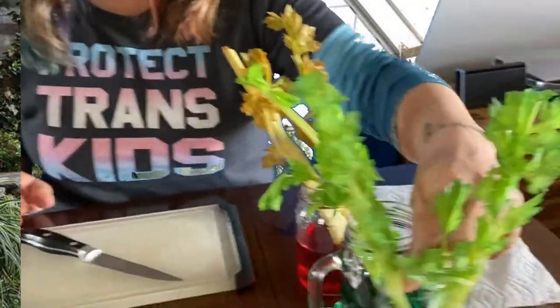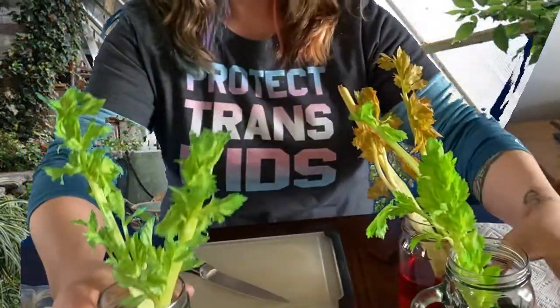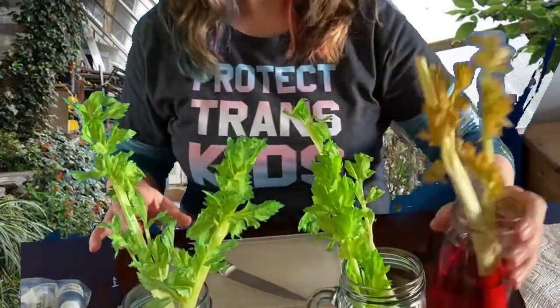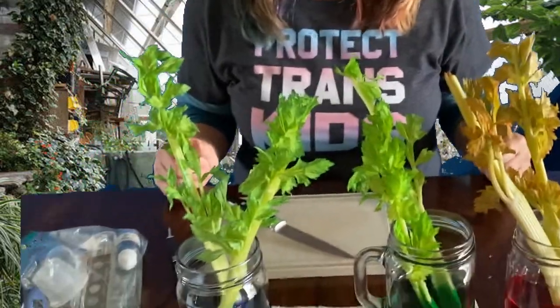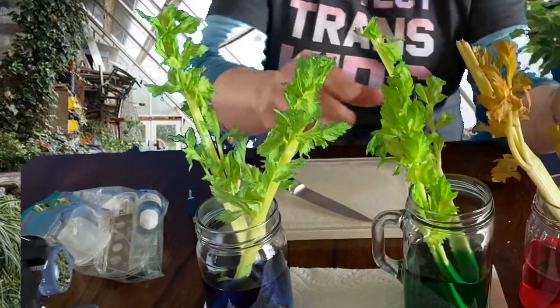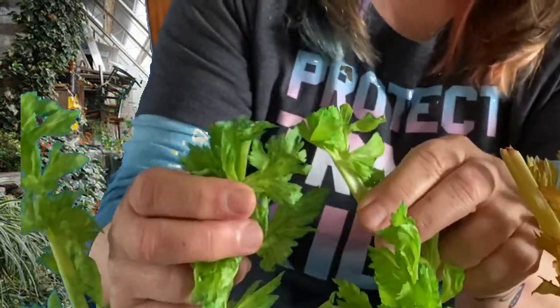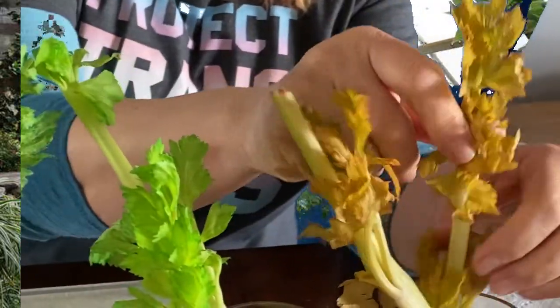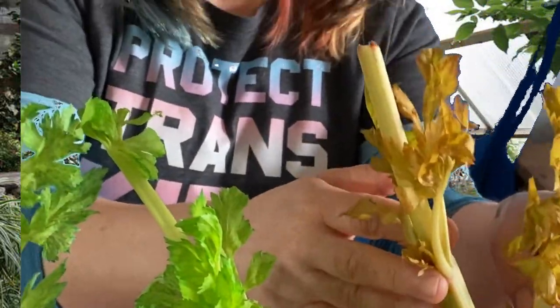48 hours later, these celery stalks have been in the different colored water, and they are now different colors. It's hard to see the green and the blue, but I guess if you're real close, you can see the difference at the very ends of the leaves. The red kind of looks more brown than red, but we'll be able to use these and we'll see what happens.